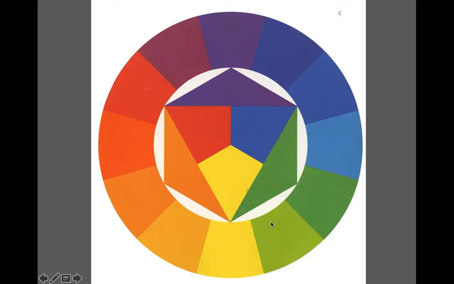And we can also start to talk about relative color temperature. So we all may say that this blue here, this conventional color wheel blue, which is roughly equivalent to a blue we're going to be using called ultramarine blue, is cool. But we may also say that this blue is warm relative to this blue. So some people may see this blue as slightly cooler than this blue.